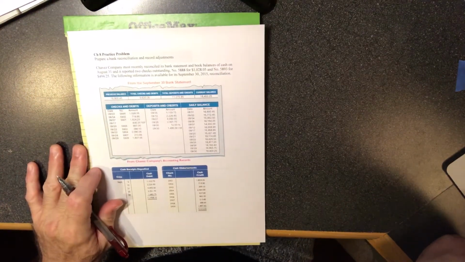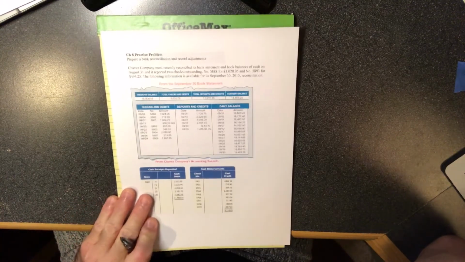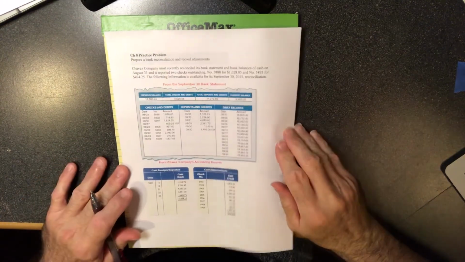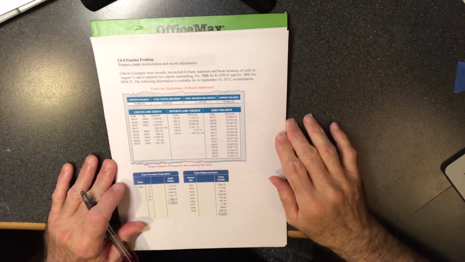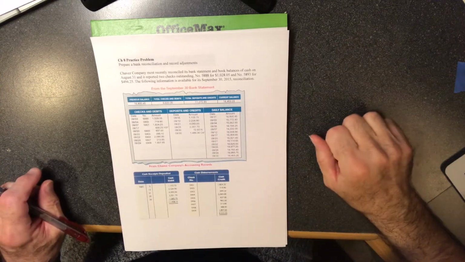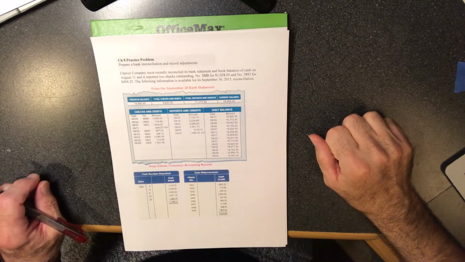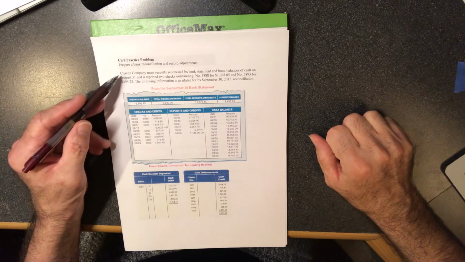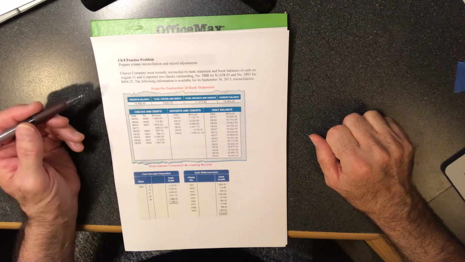Hello and welcome. I want to work on the Chapter 8 practice problem here. It's going to have to do with reconciliation, cash reconciliation. One of the things that we're going to look at is this company called Ch8 Company.